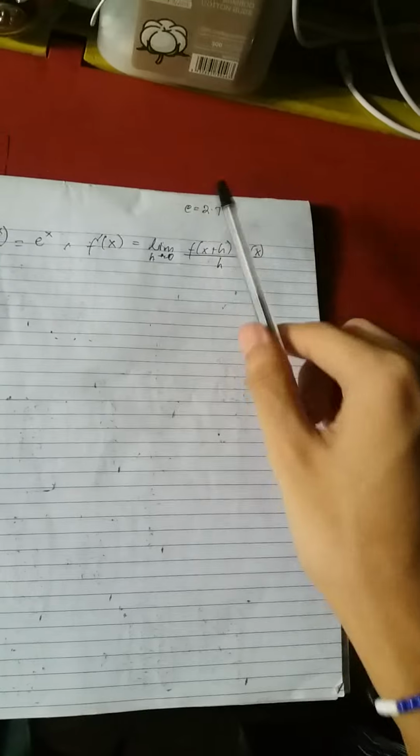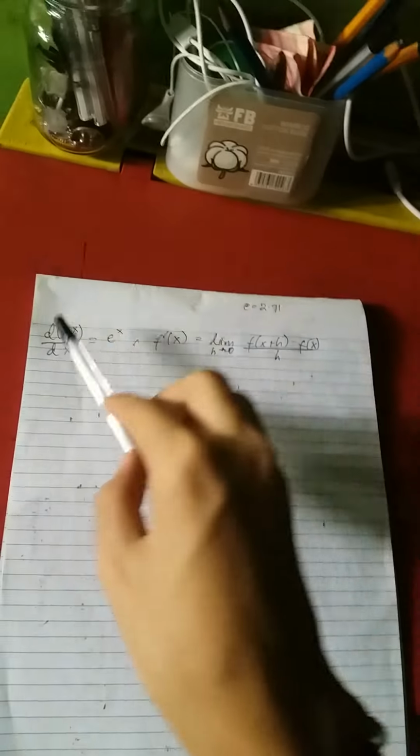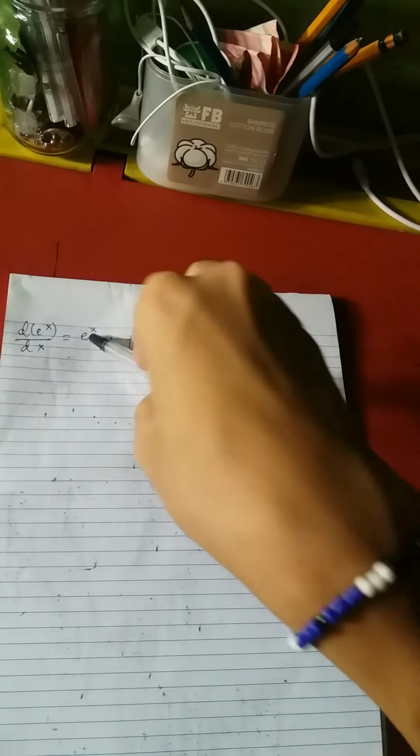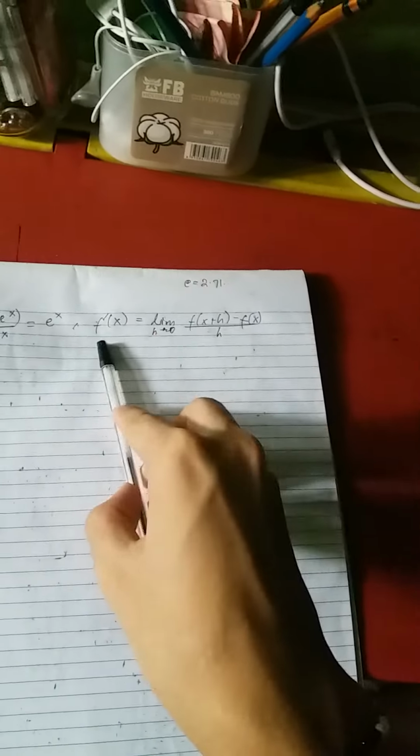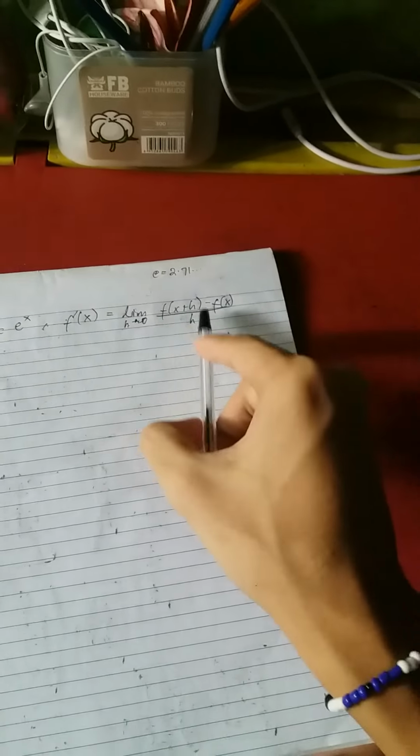X is itself. So we know that e is some sort of a constant which is called the Euler's constant. Okay, so in this section we are going to prove that its derivative is itself using the limit definition, which states that the derivative of f of x is equal to the limit of f of x plus h minus f of x over h as h approaches 0.